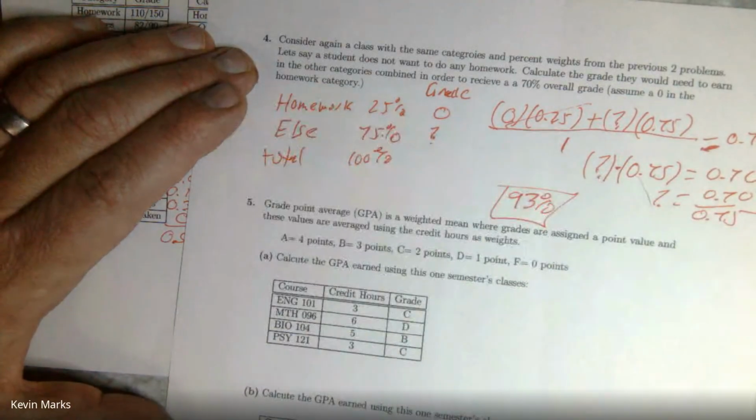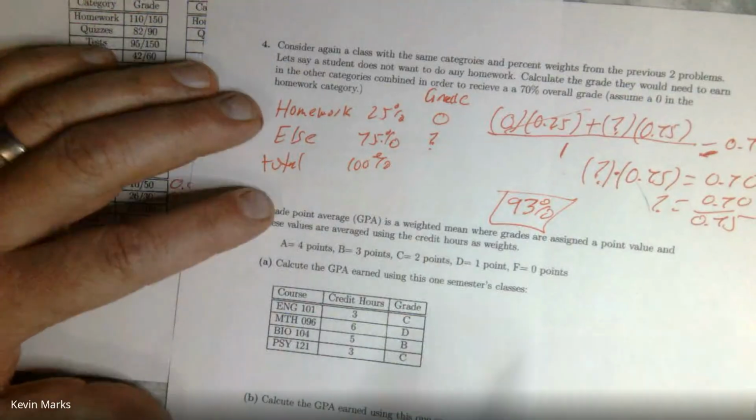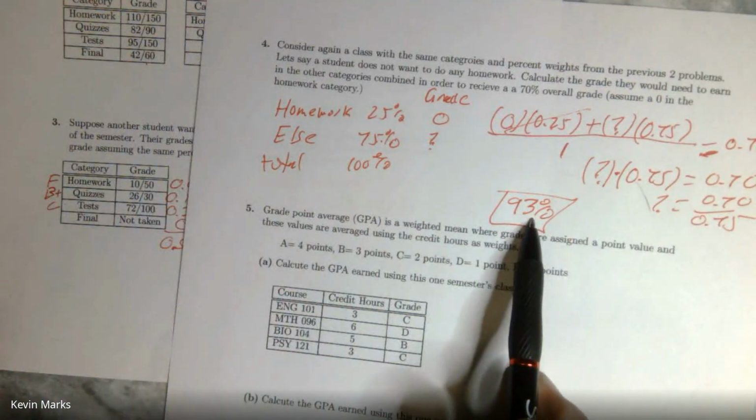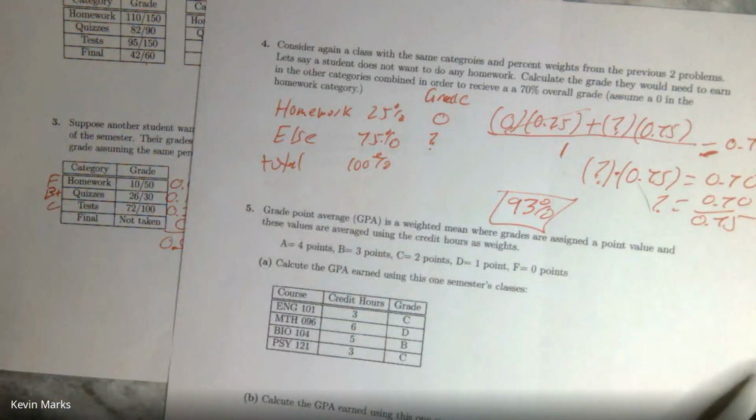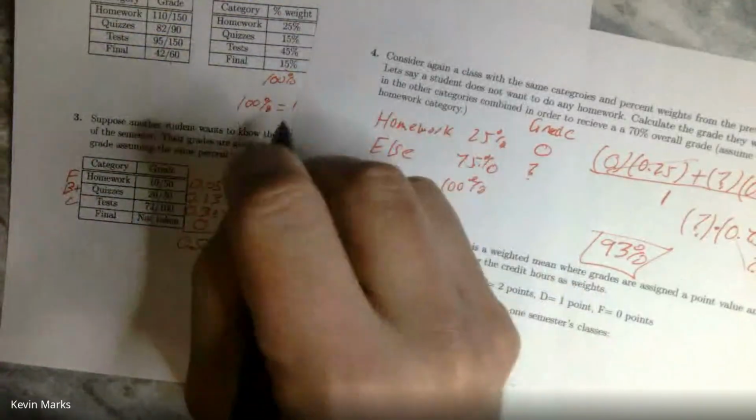So what does that mean? That means you would have to average a 93% on everything else just to pass the course if you don't do any homework. Think about also what that means. This is a side note now, a bonus to this question.